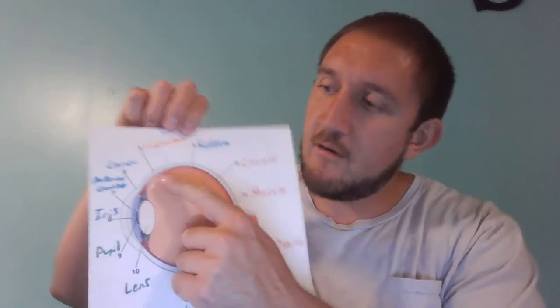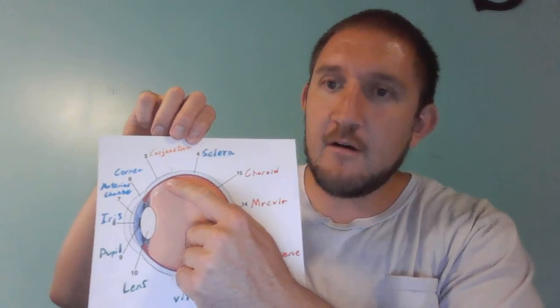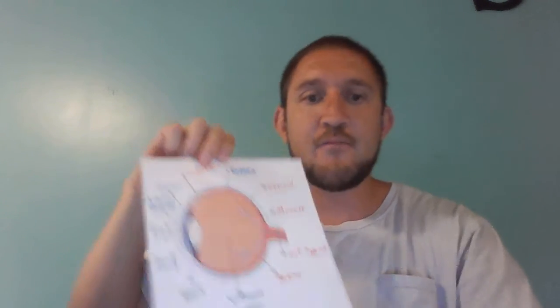Now, moving on, we're going to look at the conjunctiva, which is going to be found right there on the diagram of the eye. The conjunctiva is a thin clear tissue that envelops over the sclera and underneath the eyelids. This structure provides protection and lubrication of the eye by producing mucus and tears.